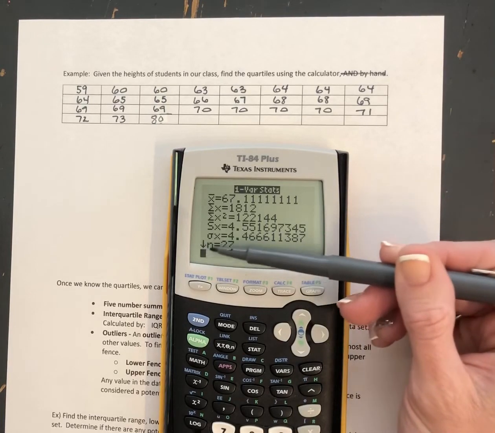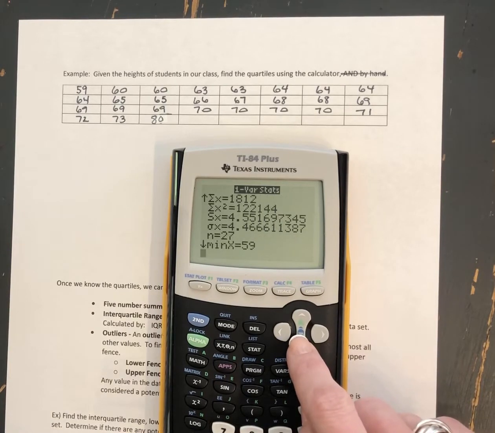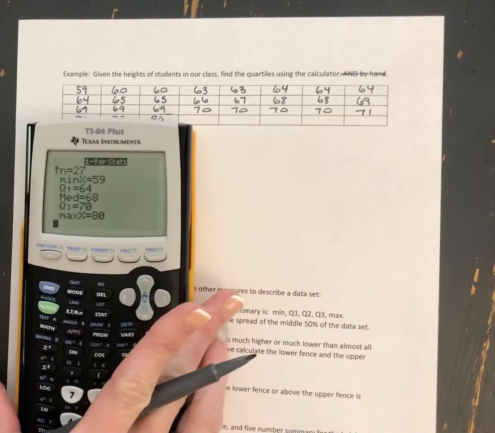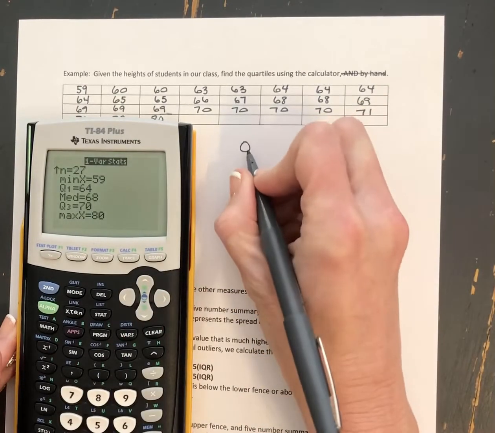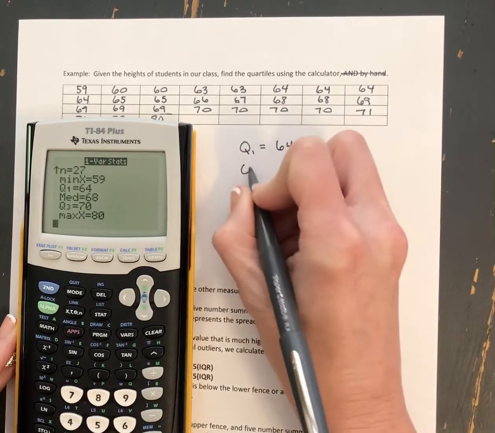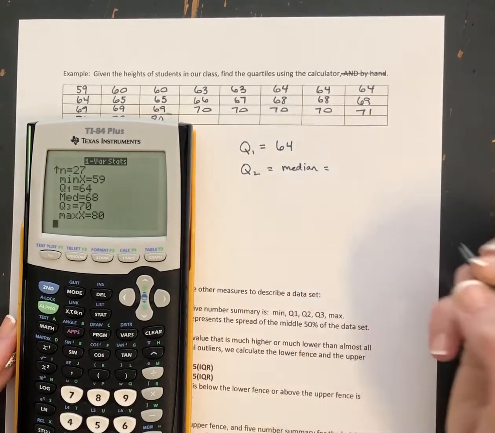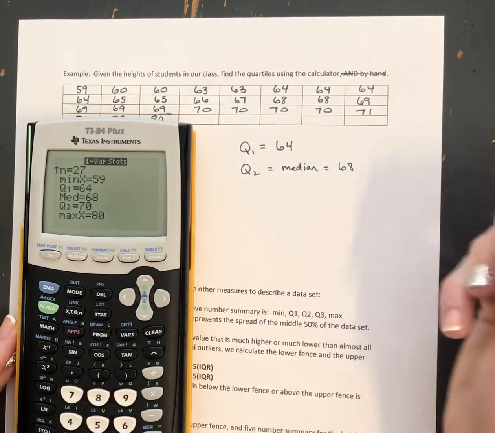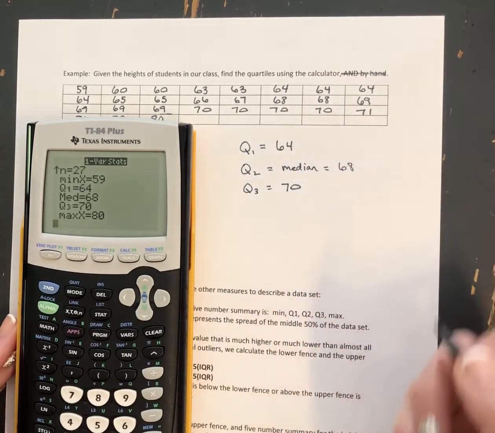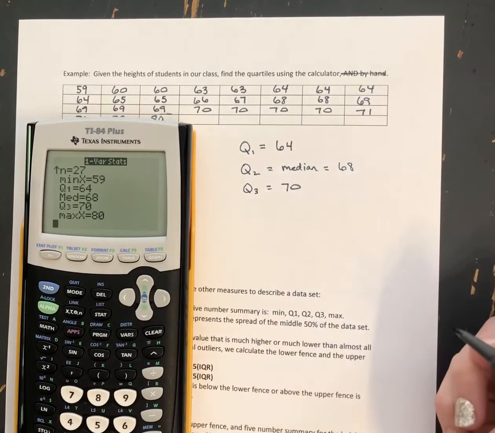But you'll notice there's this down arrow. That means that if we push the down arrow, we will get more output. And so those are the values we're actually looking for. You'll notice we're given that Q1 is 64. Q2, which is the same thing as the median, is 68. Q3 is 70. And then you'll notice it also gives you the minimum and the maximum.